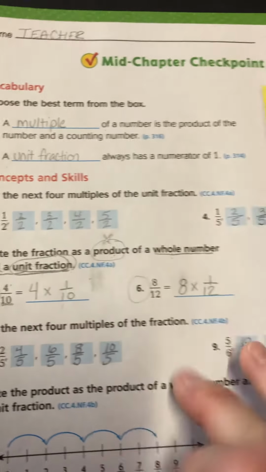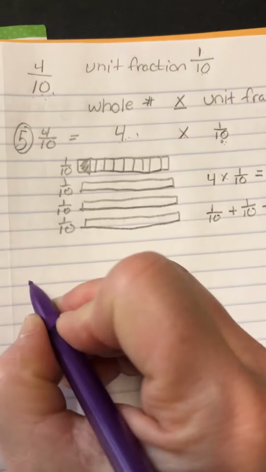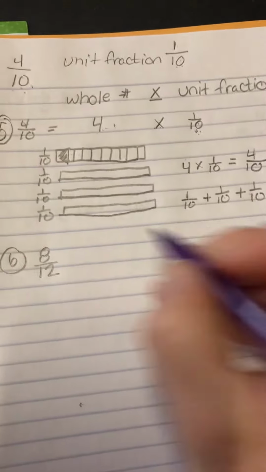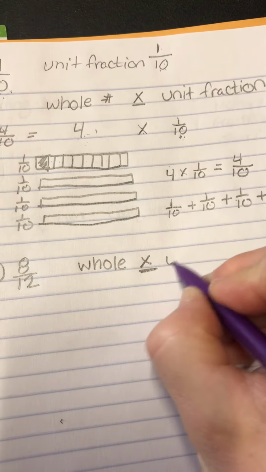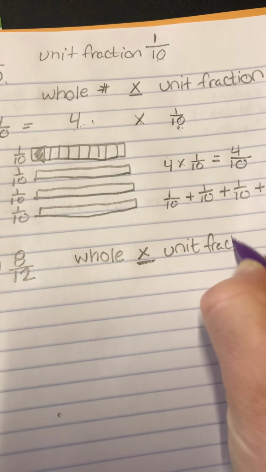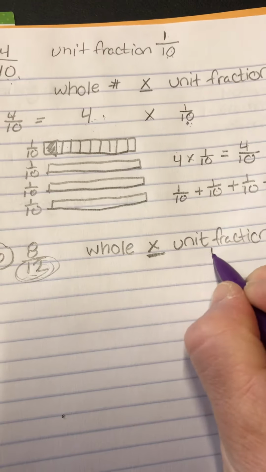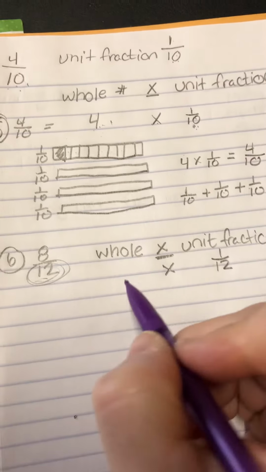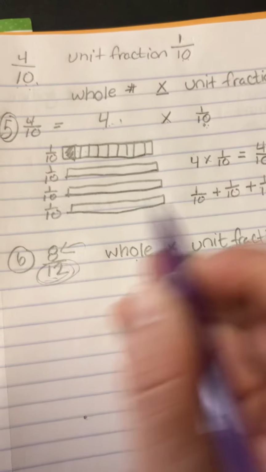Okay, our next problem is 8/12. I forgot to label this over here. This is problem number 5, and now we're going to do problem number 6, which is 8/12. Again, we need the whole number, we're going to multiply it, and we need our unit fraction. Our total number of parts is 12. Our unit fraction always has the 1 on the top, so 1/12. How many of these do we have? We have 8.